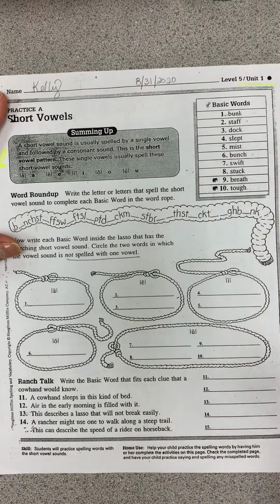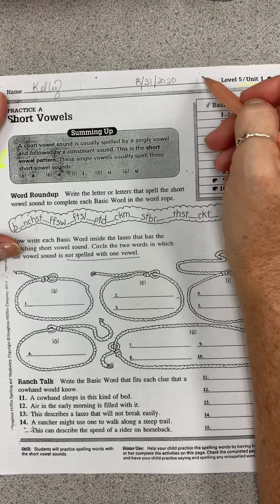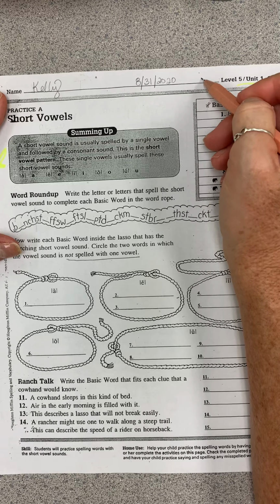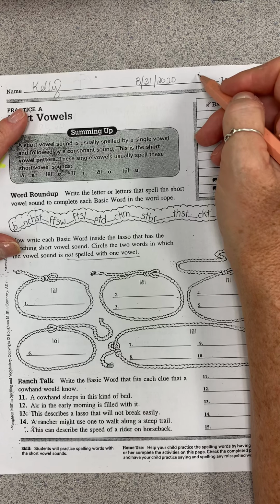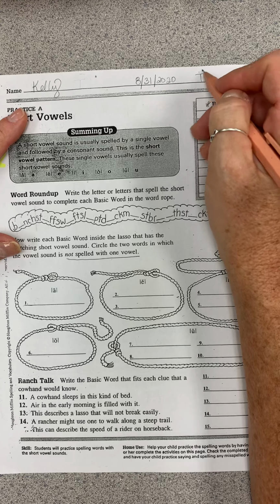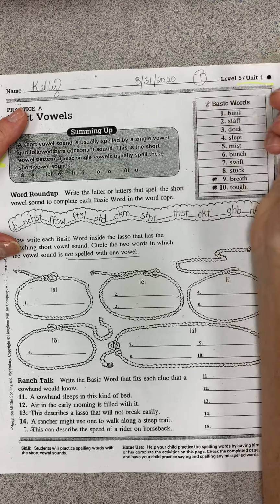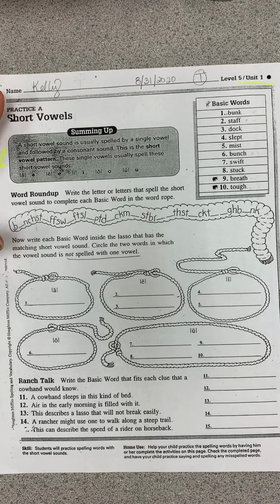Okay? 8/31/2020. All right? And then one more thing on this sheet, please. I would like for you to put your teacher's initial. So I'm going to pretend I'm in Mrs. Tony's homeroom, okay? A T with a circle is what I'd like for you to put.